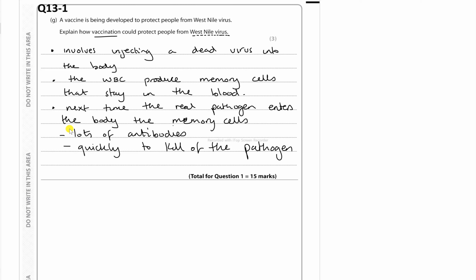Now, this is called what? This is called the secondary immune response. There you go.